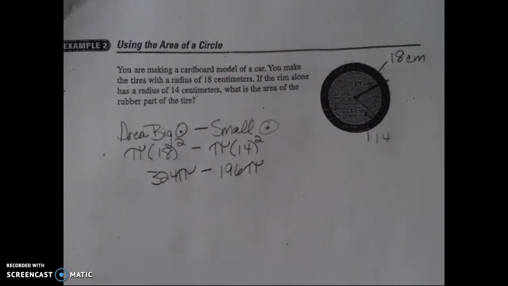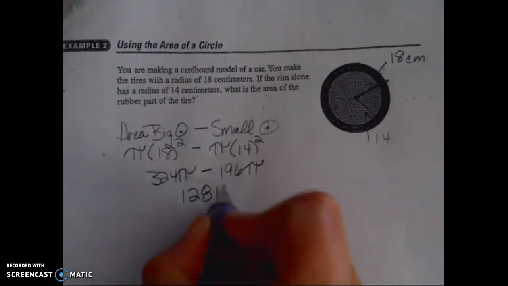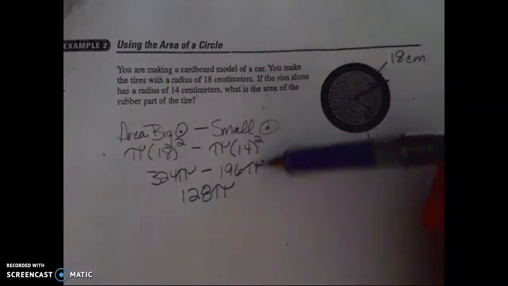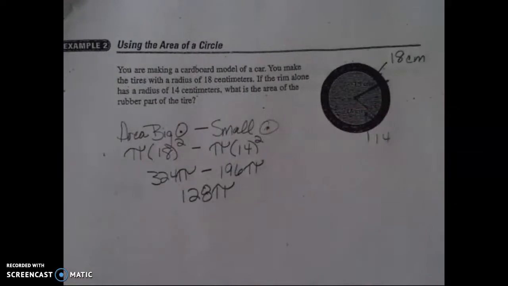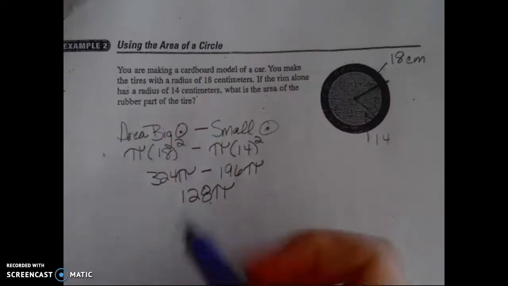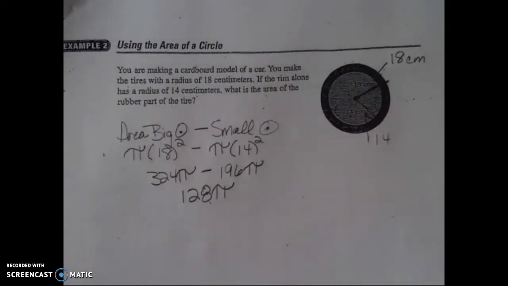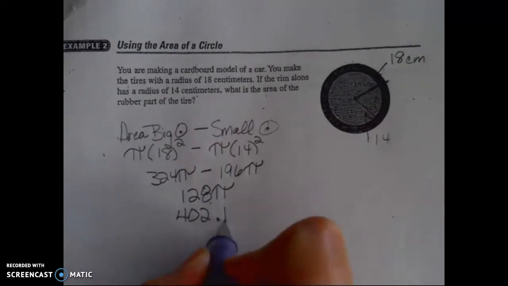And then I'm going to do 324 minus 196. You're going to put your like terms together, save the pi for last. It's like a dessert. Save the pi for last. Because if I multiply and round, and I multiply and round, and then subtract and round, it's too much rounding. You might not get the right answer. So you put your like terms together, and I get 128 times pi, and then I'll put that into a calculator. 128 times pi, and my trusty calculator is telling me it's 402.12.